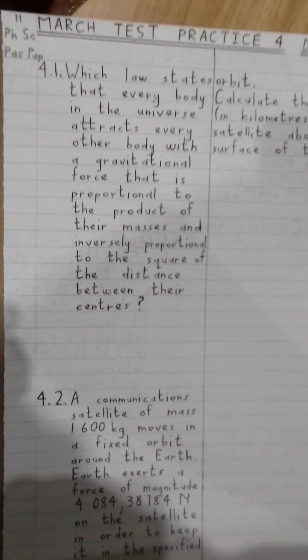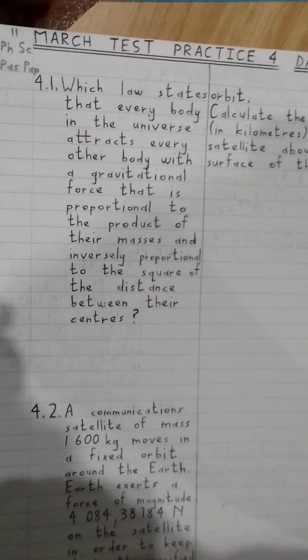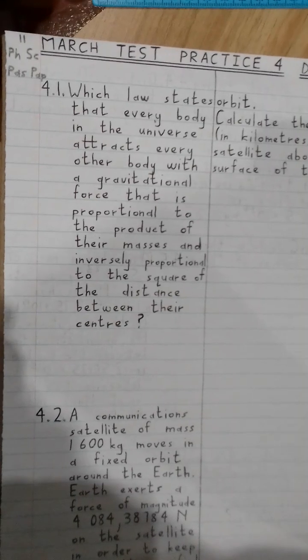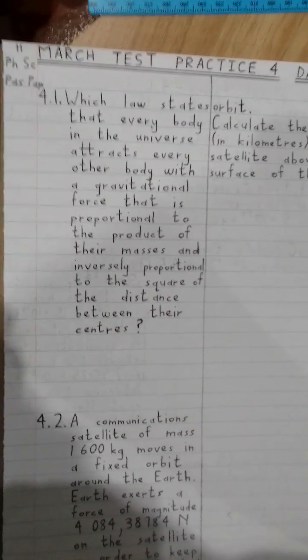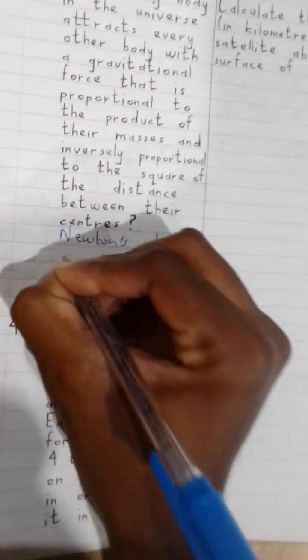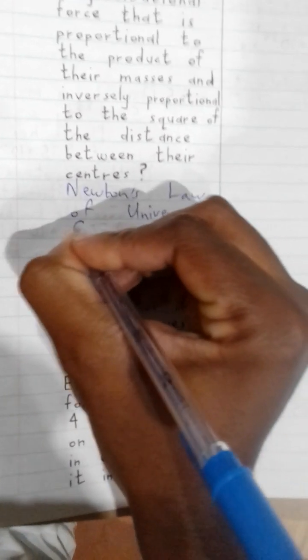So 4.1 states, which law states that every body in the universe attracts every other body with a gravitational force that is proportional to the product of their masses and inversely proportional to the square of the distance between their centers? Please note that this is Newton's law of universal gravitation.